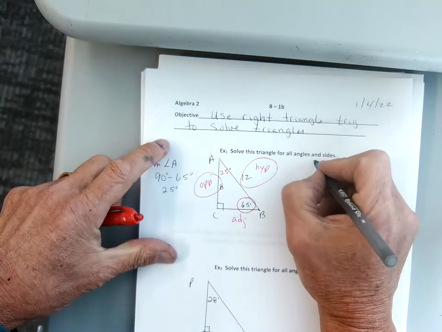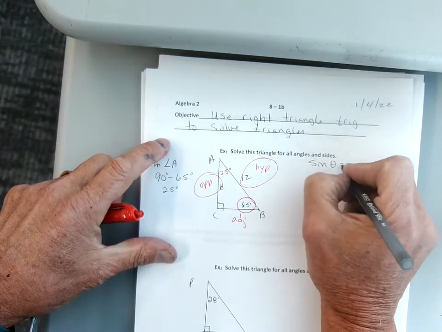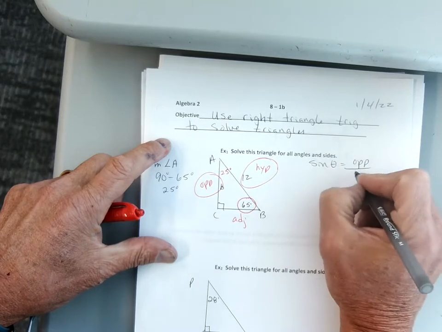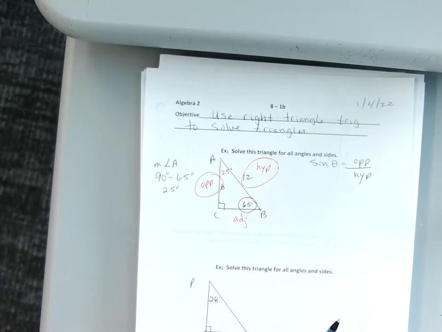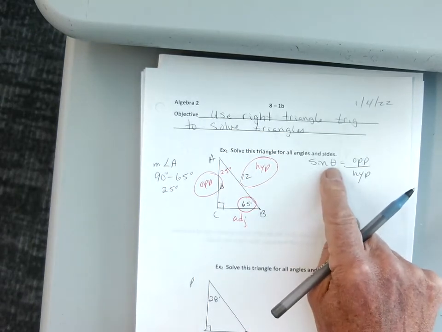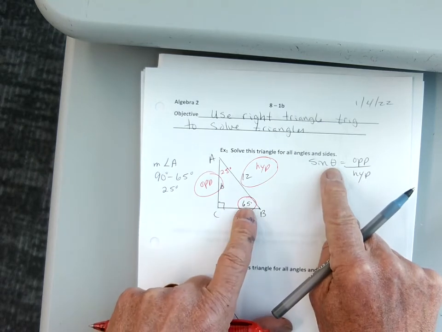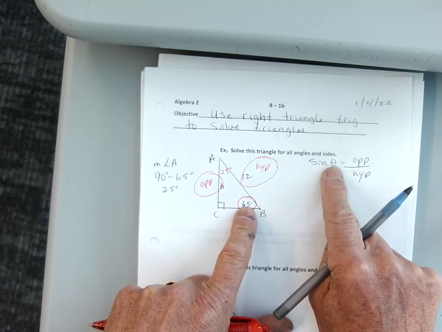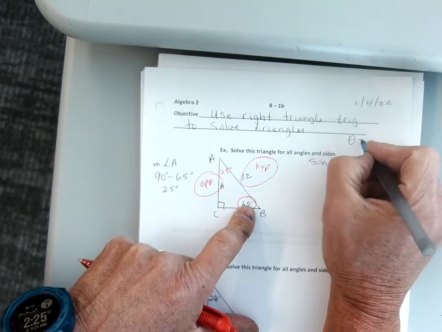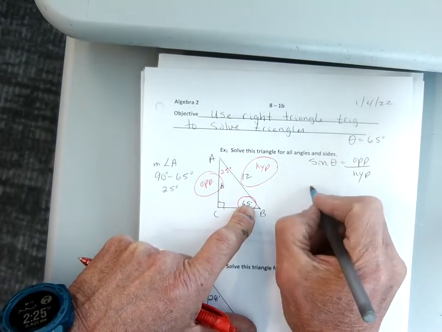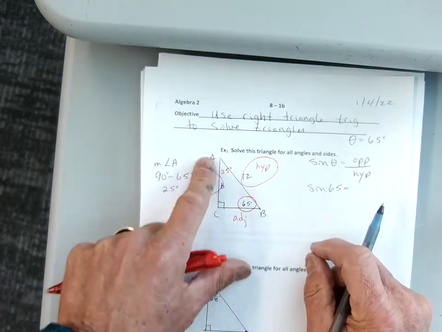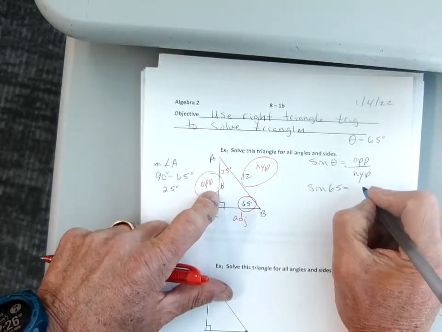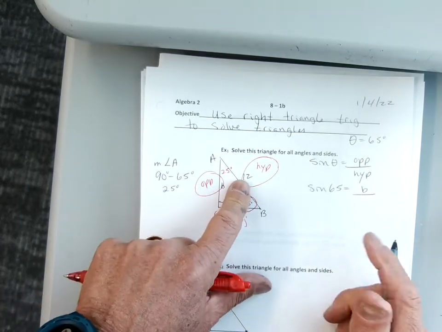So we're going to go sine theta equals my opposite over my hypotenuse, right? Because these are the two we want to find. But instead of theta, we're going to write 65, because that's my angle. Theta is 65 degrees. So we'll go sine 65 equals the opposite, which we don't know, we'll call b, over the hypotenuse, which we do know is 12.